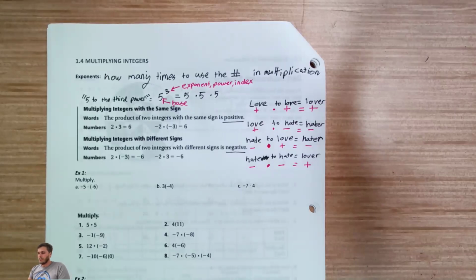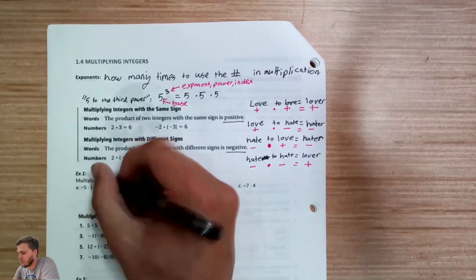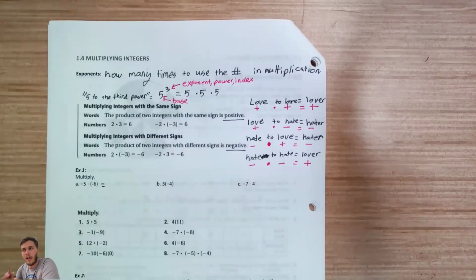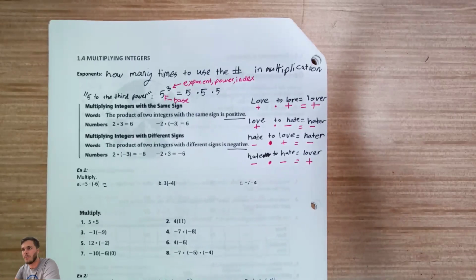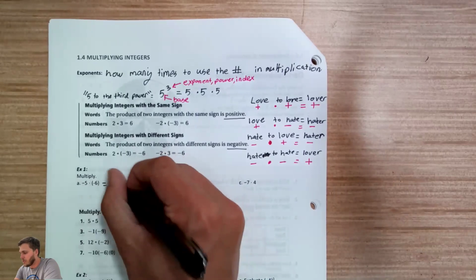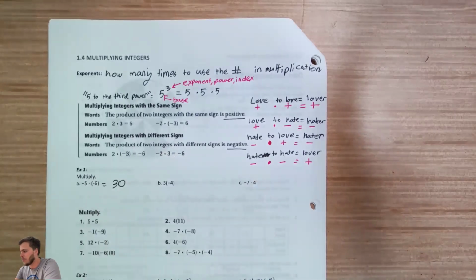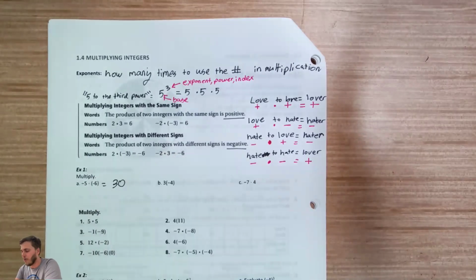Okay. So let's get into this here. -5 times -6. All right. I have two negative numbers. I hate to hate. I know I'm going to become a lover. That means my final answer is going to be positive. Gives us 30. All right. Different signs. 3 times -4.